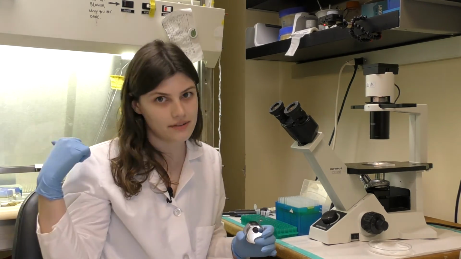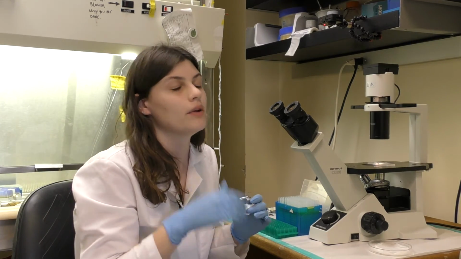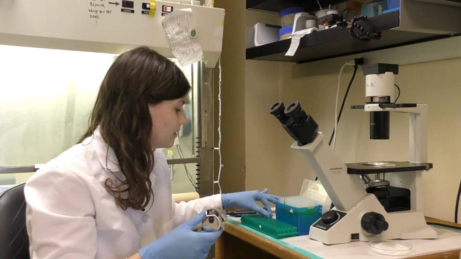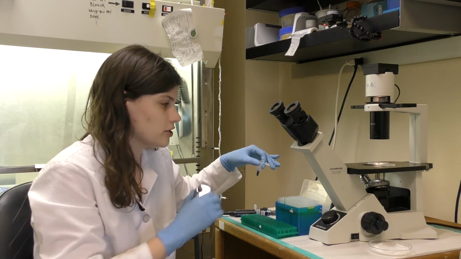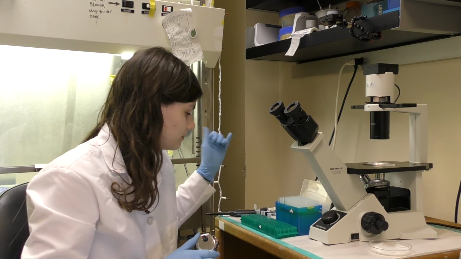So that means in my 5 ml suspension, wait, no, we have to multiply by 5 because we diluted with 400 microliters of trypan blue.